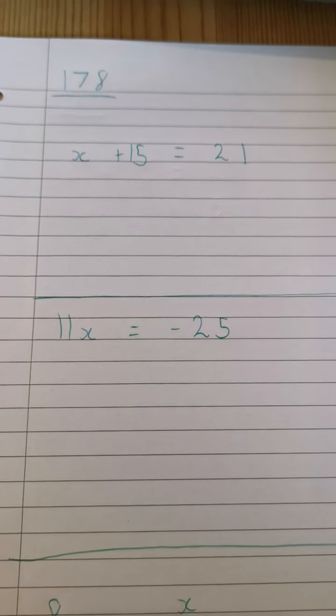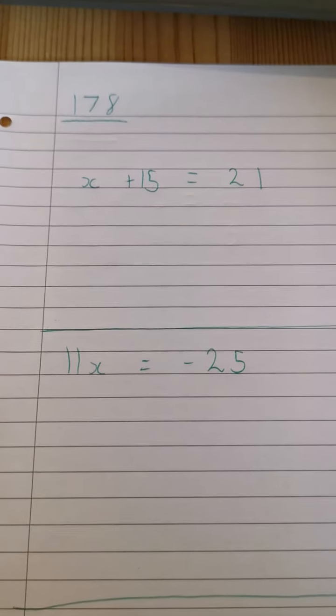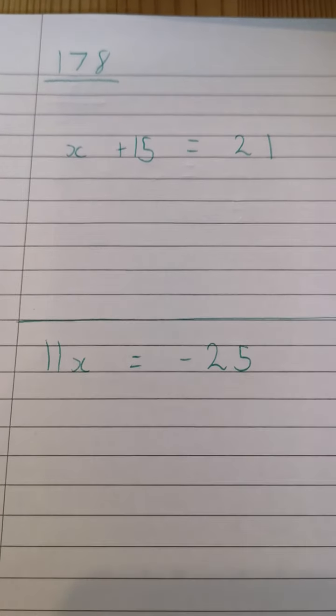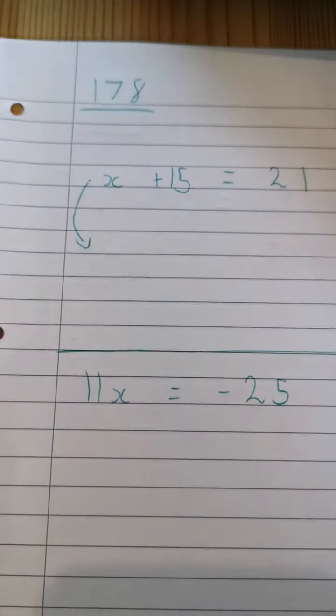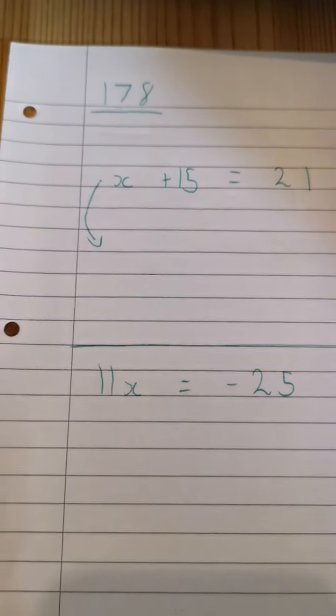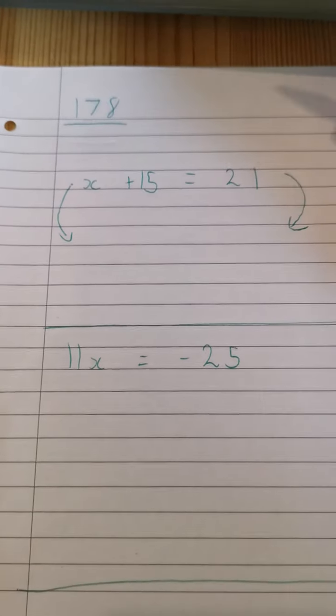There are two things when you're looking at these types of questions that you need to remember. One of them is called the balance method. That means that effectively when we do something to one side of the equation, we need to make sure we do exactly the same thing to the other side, okay?